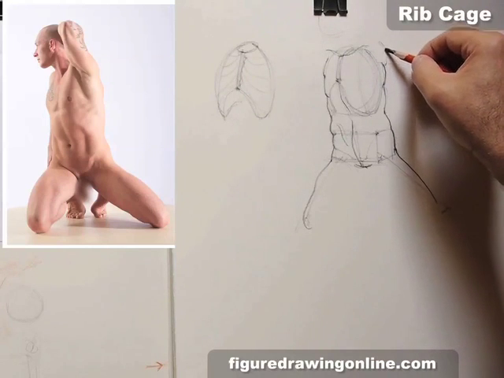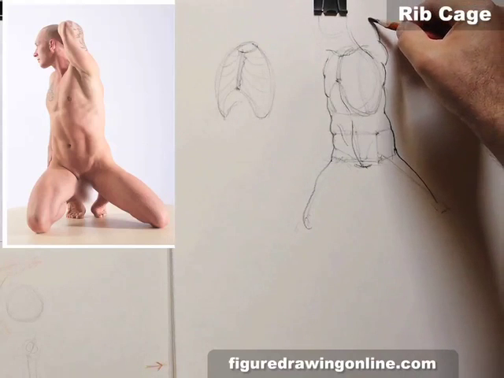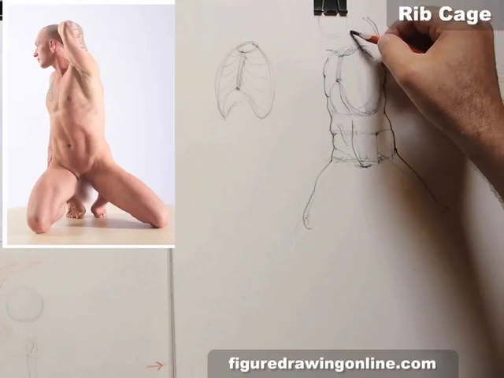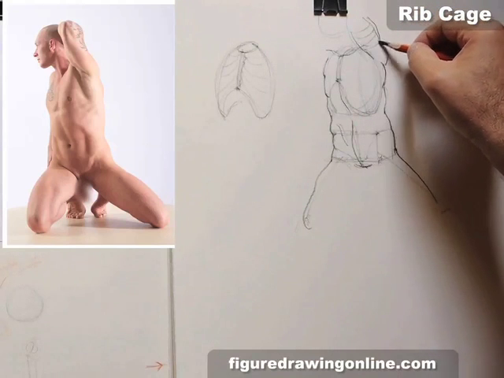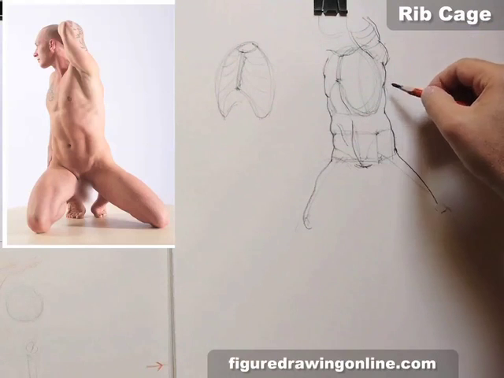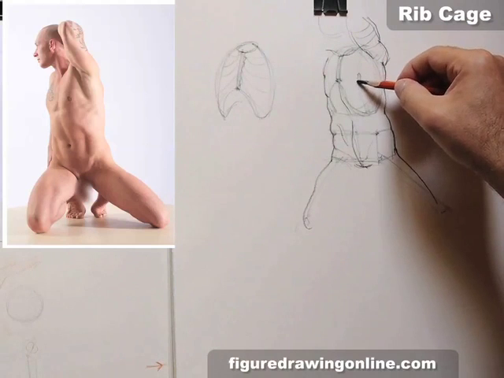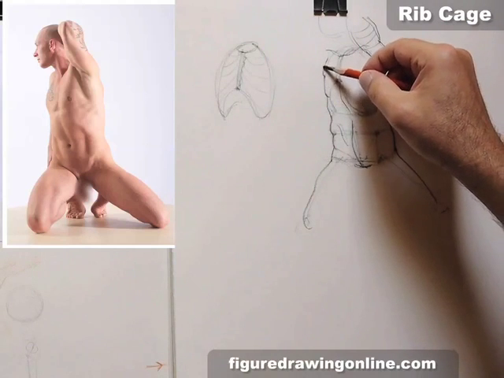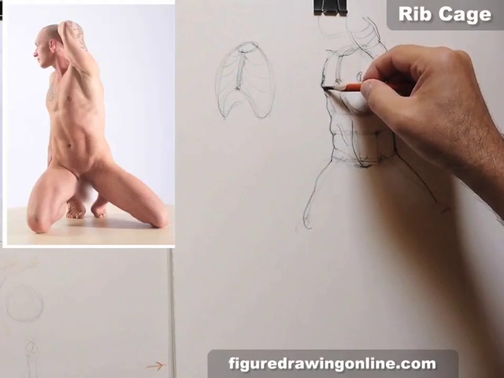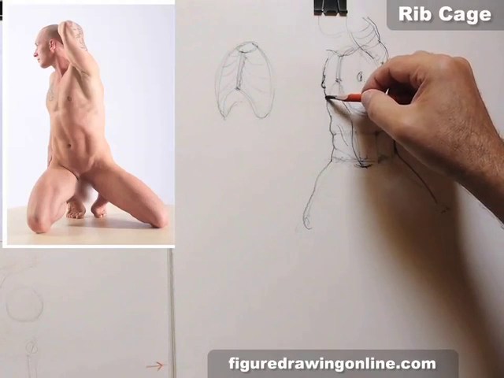and somewhere there we will put in the arm. Now I'm running these lines, they're called contour lines, that very briefly allow us to see the direction of the mass that I'm drawing.